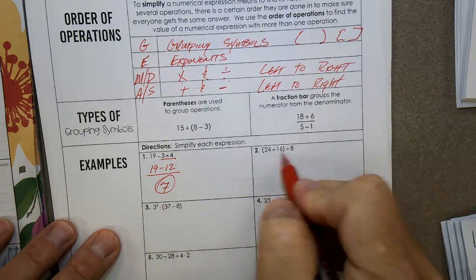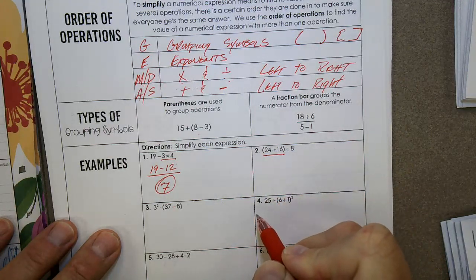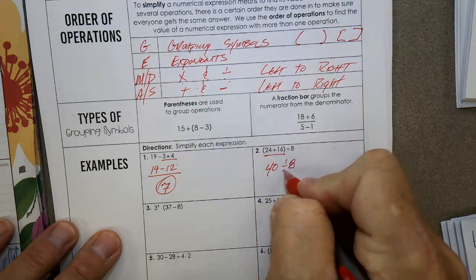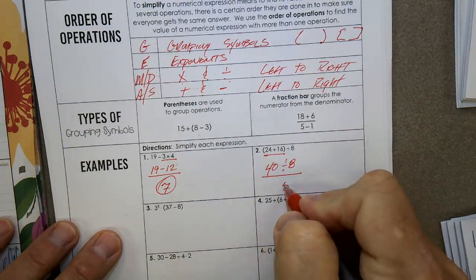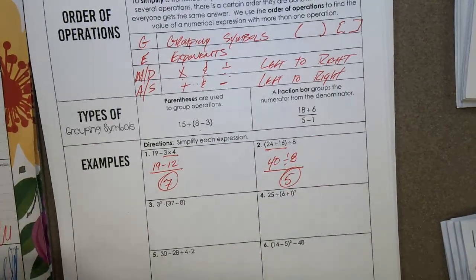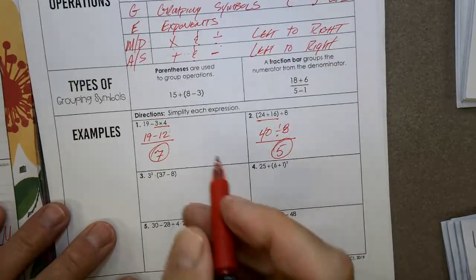Next one up, we have grouping symbols. Even though it's addition, we're going to do that before the division. So 24 and 16 is 40 divided by 8, and that's a mental fact, and that would be 5. So we really don't need a calculator for this, and the only time we would use a calculator is when the numbers get crazy big.